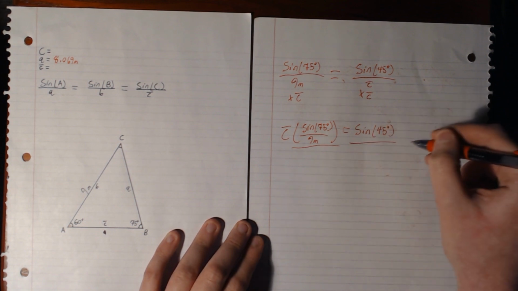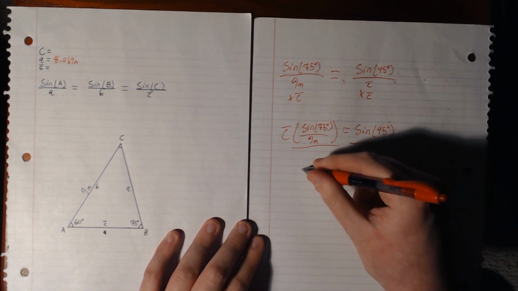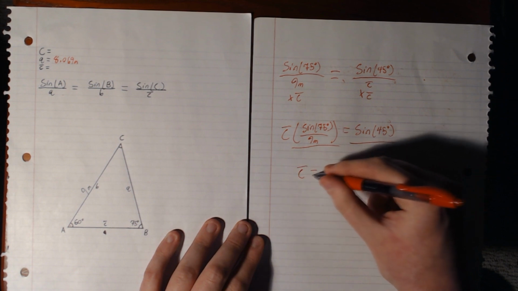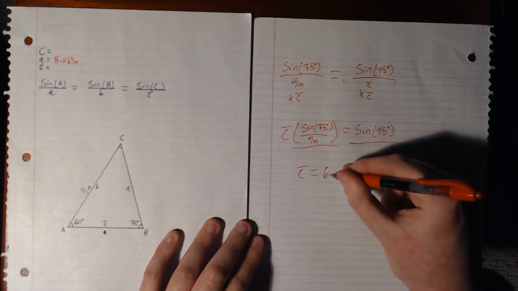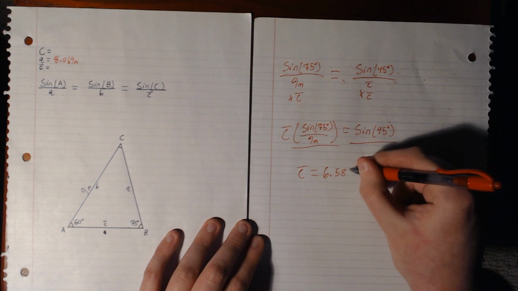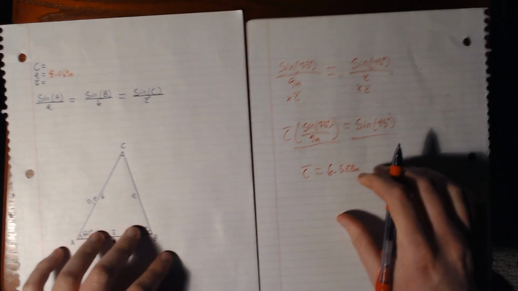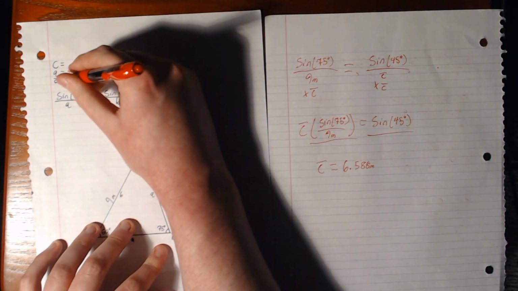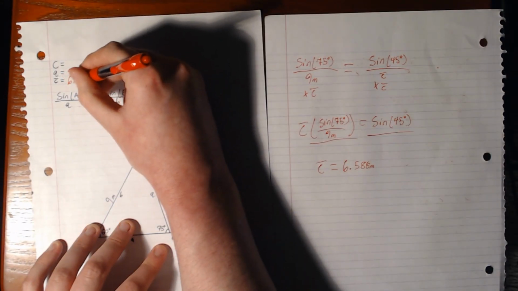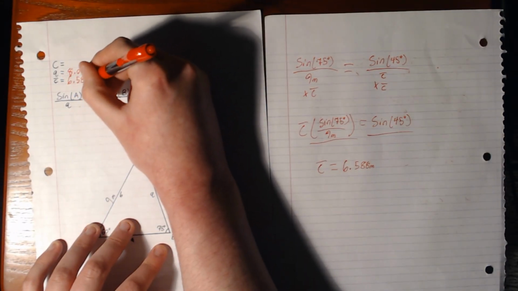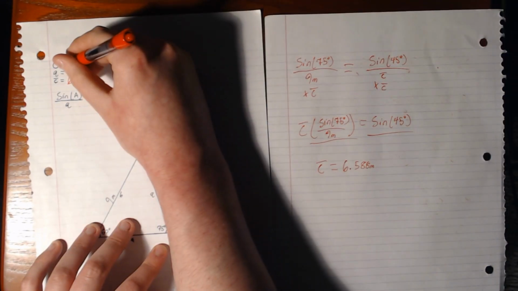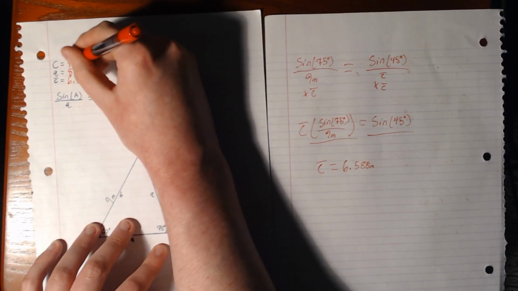And once you plug that into your calculator, you should get somewhere around 6.5 meters. But for our purposes, we're going to put 6.588 meters right here. That means that we've solved for the variable lowercase c, 6.588 meters. We also solved for C right here, which I put, so 45 degrees.